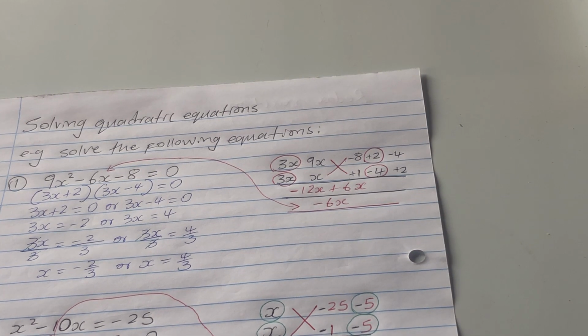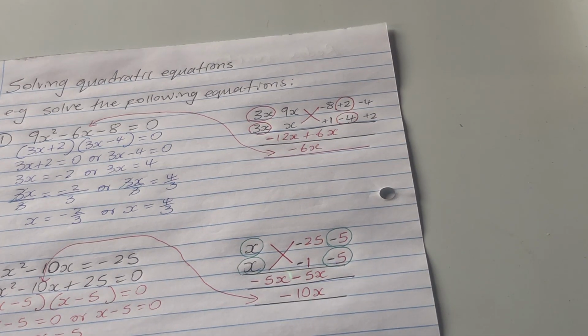In this case, the factors of 25 are 25 and 1, 25 times 1 is 25, and 5 and 5, 5 times 5 is 25. These are the correct factors. Now you do the trial and error.